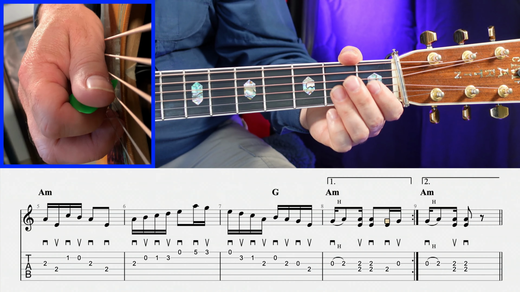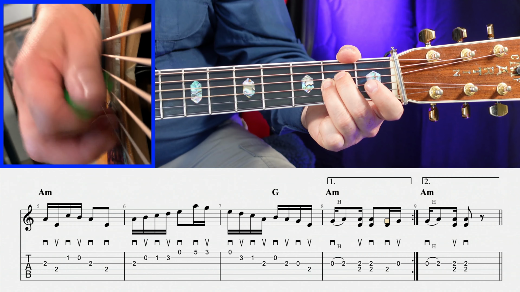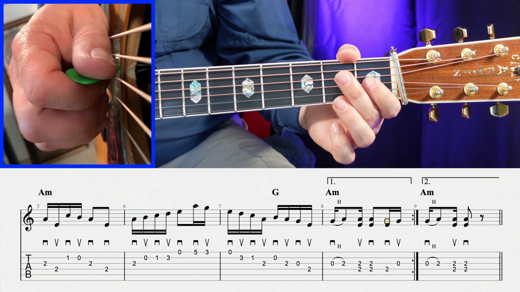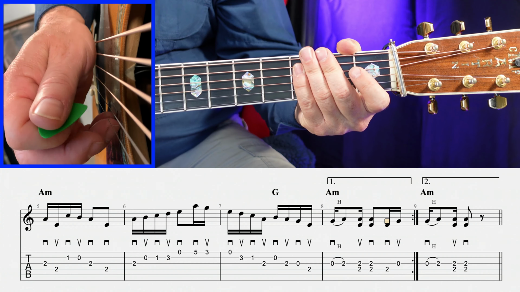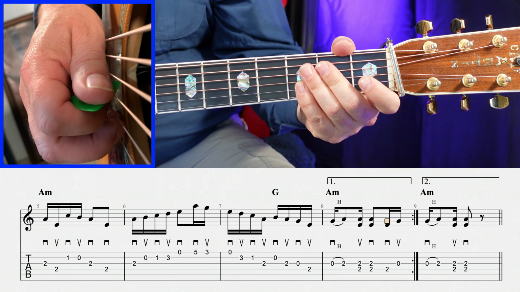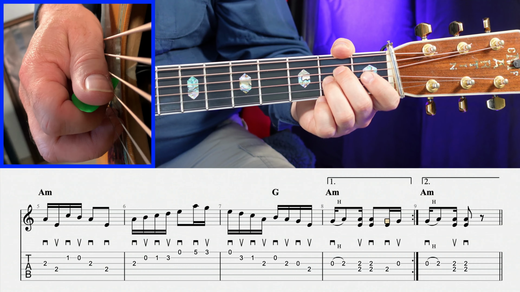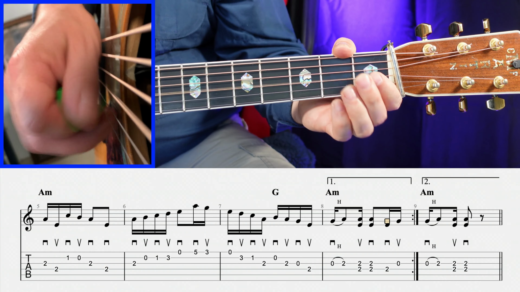Okay, and that's going to be a down, up, up, down. And then the last 2 notes of the first ending are 2, open. And that whole measure together is going to sound like 1, 2, 1, 2.